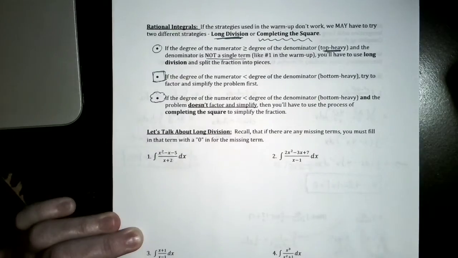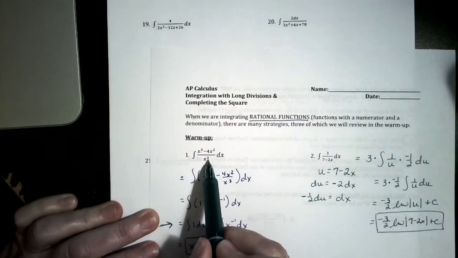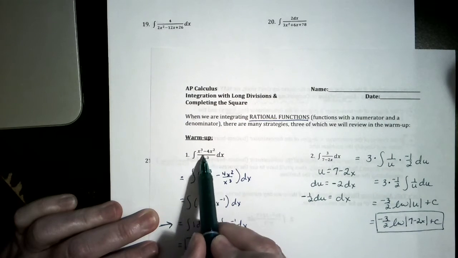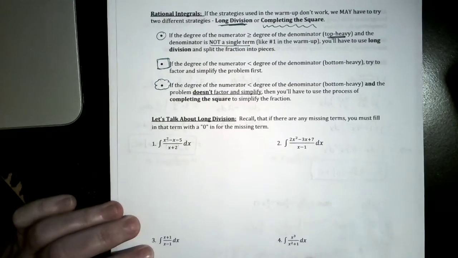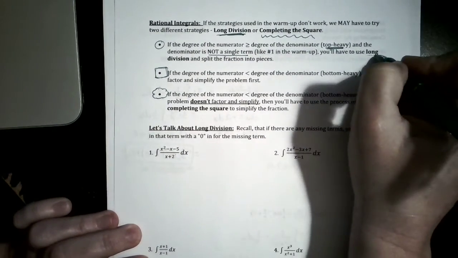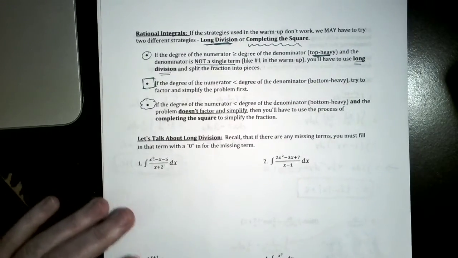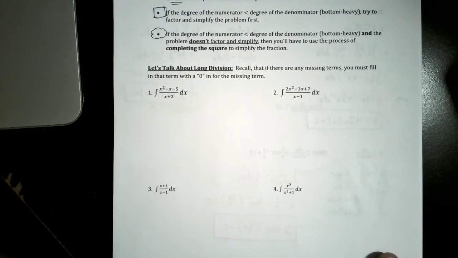So let's think about this. Let's go back and look at our first warm-up. The degree of the top and the degree of the bottom were equal, but I didn't have to use long division because this was a single term. If you look at this example over here, the denominator is not a single term. That's my clue that I'm going to have to use long division. And we did this in pre-calc last year. I don't know if you remember how to do long division, but I'm going to do 1, 3, and 5 with you. Maybe 7, we'll see. I may leave that for you guys to try on your own. But let's do long division here.